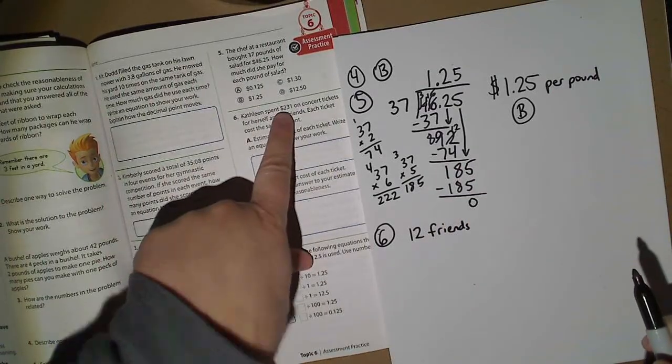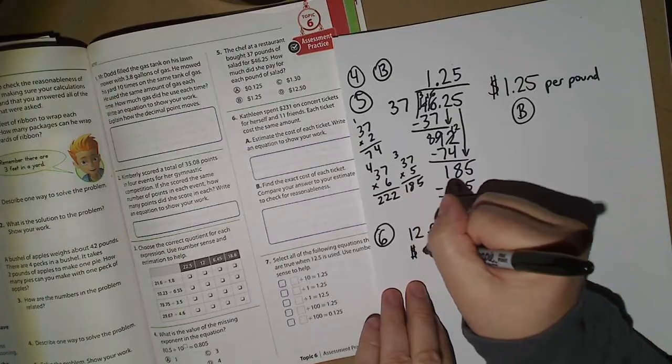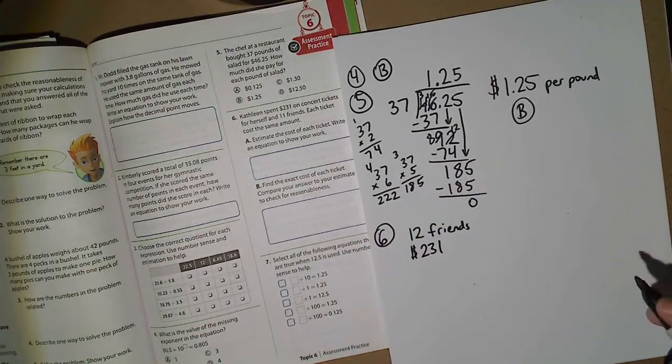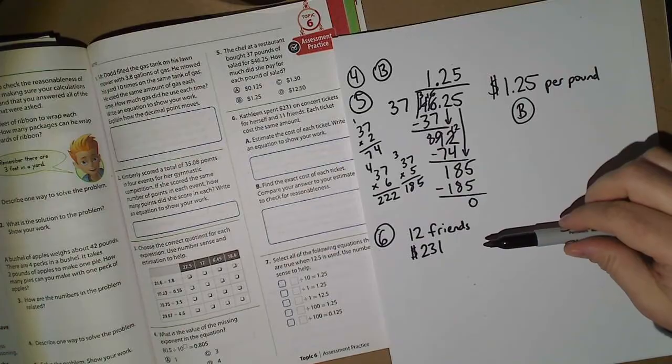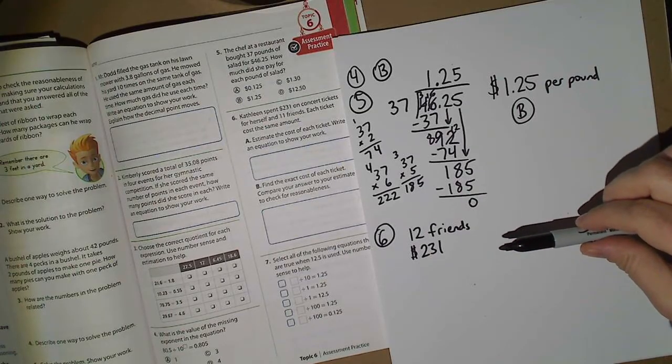Right? And there's $231 that they spent on the tickets. We're going to take $231 and divide it by 12. But if we're estimating, there's a lot of routes we could take here. We want to come up with maybe complementary numbers. We want to come up with numbers that make sense.